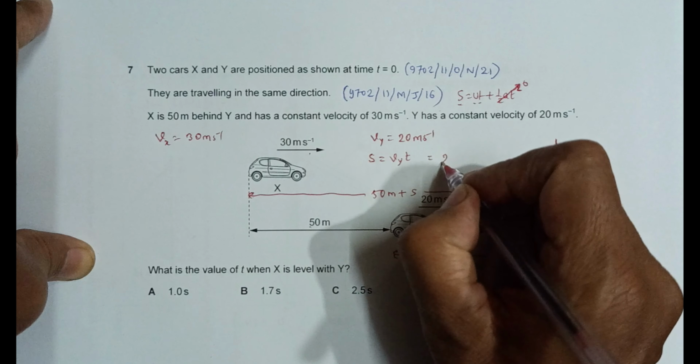Now for x the distance or displacement is s plus 50. So it is 50 plus s. 50 plus s should be equal to vx into t. And this is equal to 30 into t, equation number 2. So we have two equations, one is this, one is this. To solve it, what I do is I deduct this equation from this.